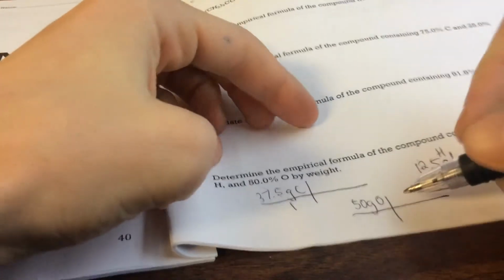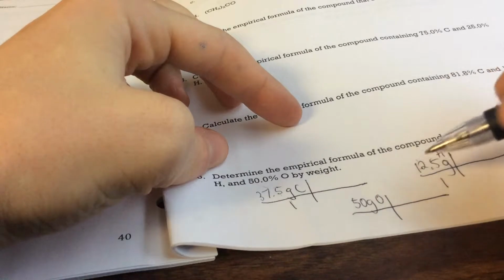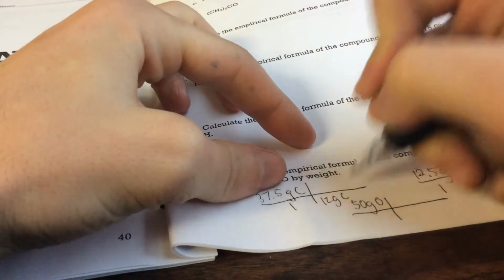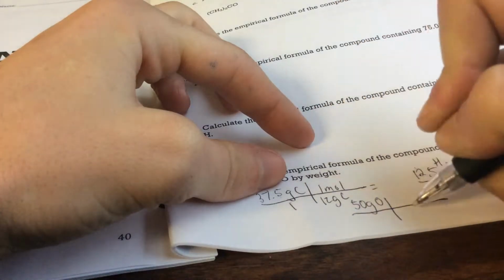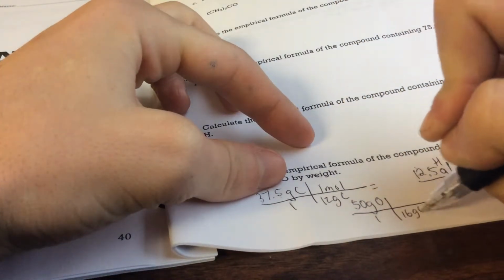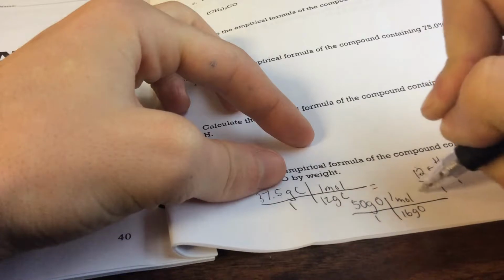All right, so my first step is going to be to convert each of those into moles. So the molar mass of carbon, 12 grams per mole. The molar mass of oxygen, 16 grams per mole.